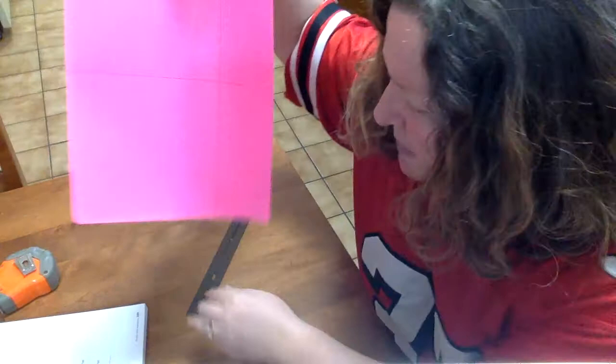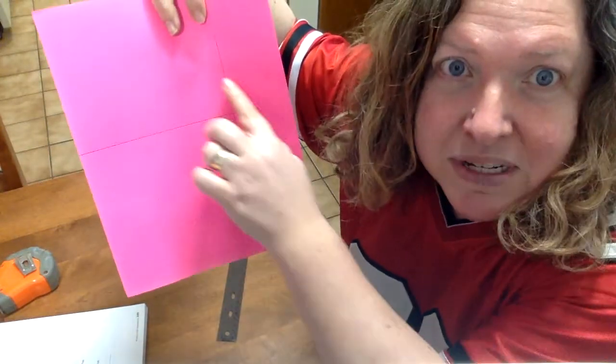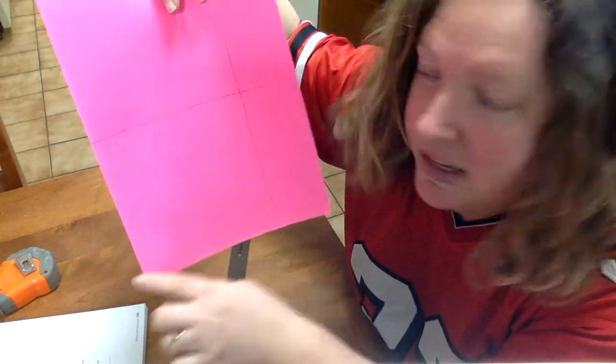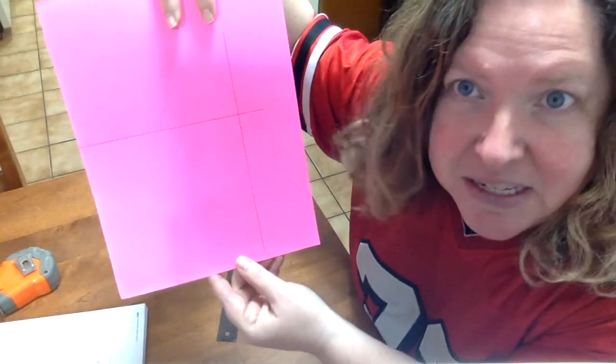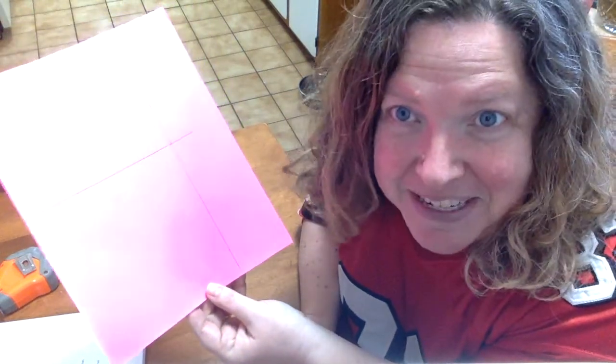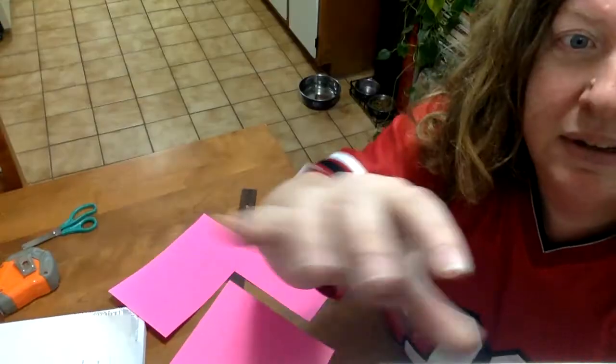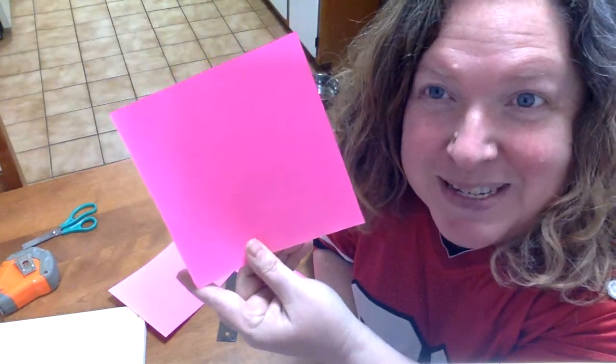So here's my ruler, and prior to this, I measured out a square that was 6 inches on the bottom, 6 inches on the side, base times height, so 6 by 6. So there's my square. I'm going to pause the video and cut it out for a second, and then I'll be right back with you. Okay, so here's my 6 by 6.